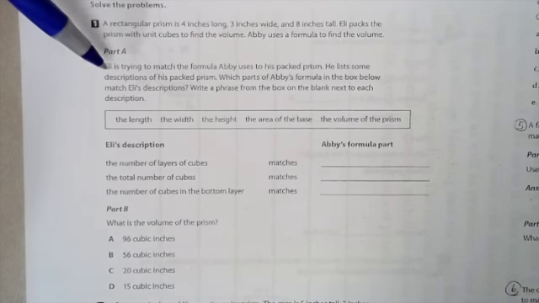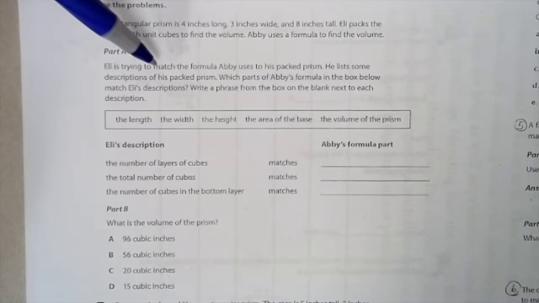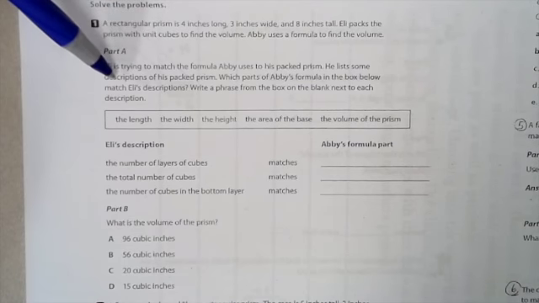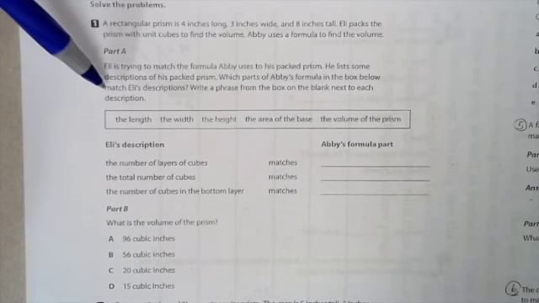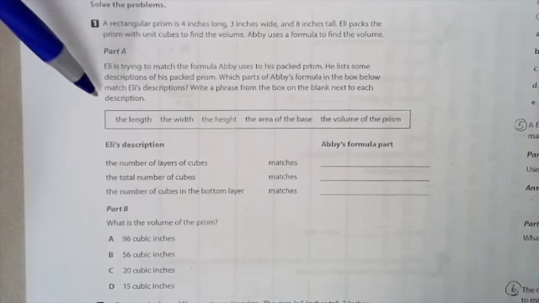Eli is trying to match the formula Abby uses to his packed prism. He lists some descriptions of his packed prism. Which part of Abby's formula in the box below matches Eli's descriptions? Write a phrase from the box on the blank line next to each description.